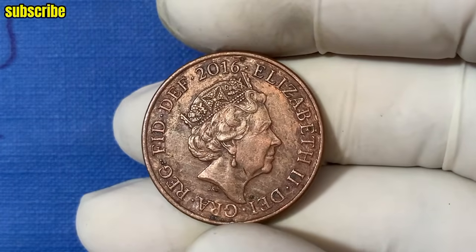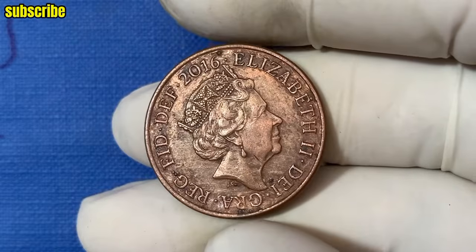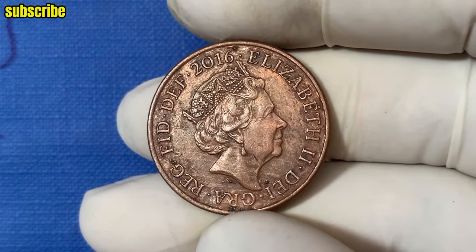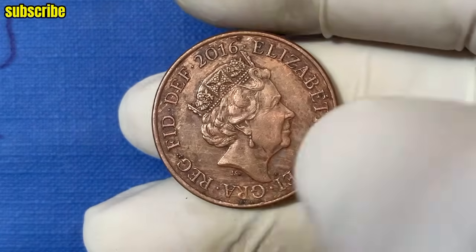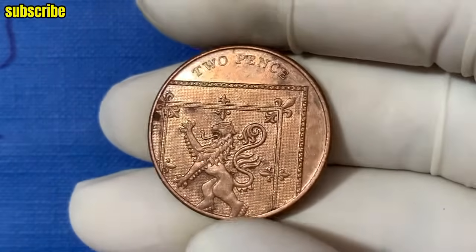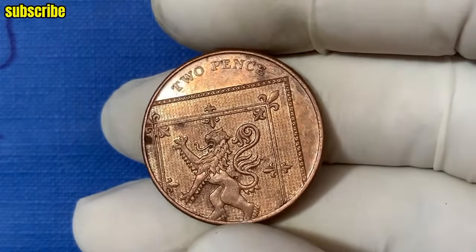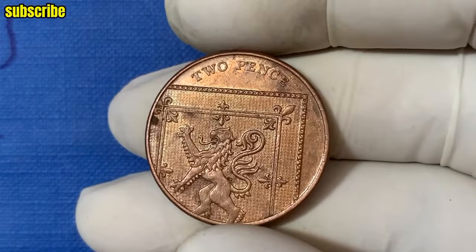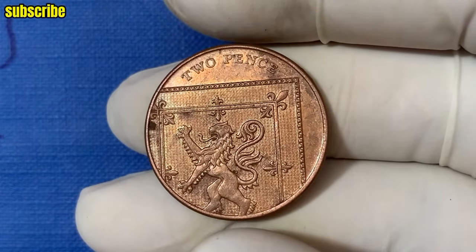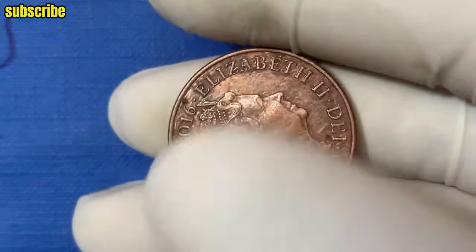Encircling the Queen's image is the familiar inscription, Elizabeth II DG Reg FD, which stands for Elizabeth II, by the grace of God, Queen, Defender of the Faith. This centuries-old tradition of abbreviation is a beautiful link to the history of the monarchy and British coinage through time.